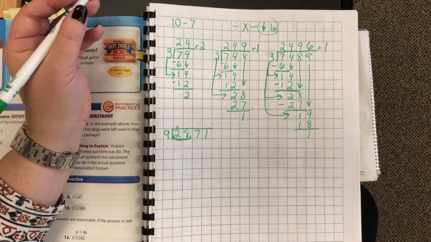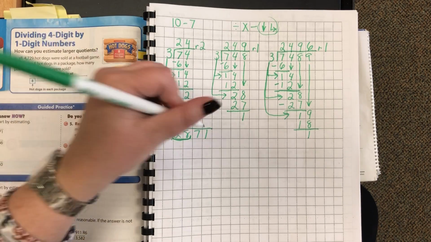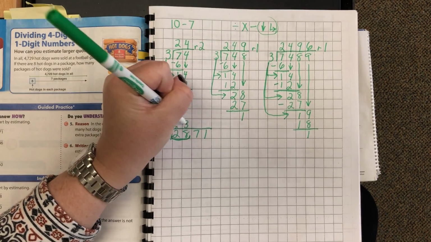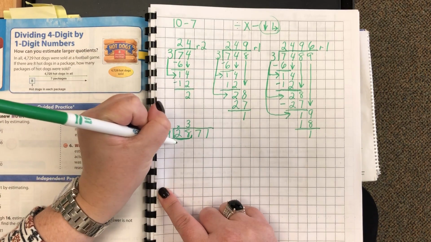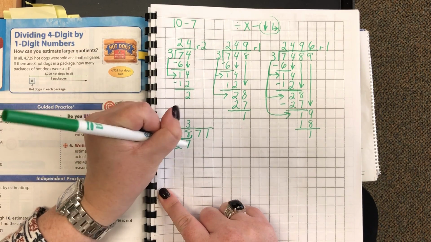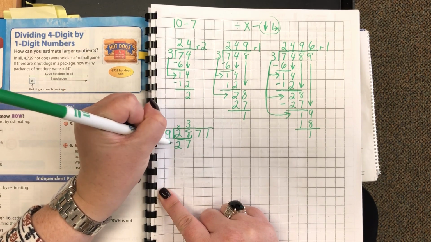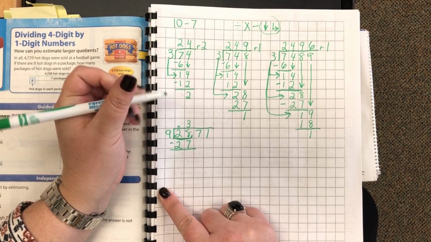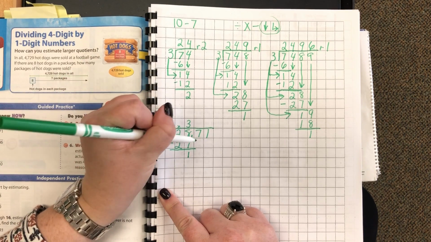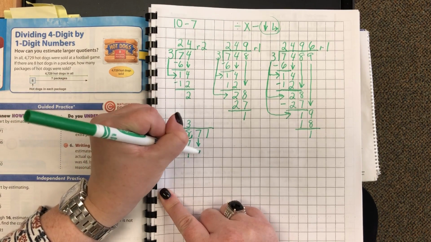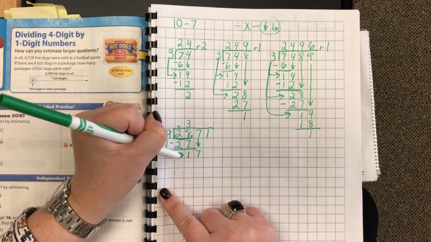9 can go into 28 because 3 times 9 is 27. I still write my 27 the same way under the 28. 28 minus 27 is 1. And then I start over again.